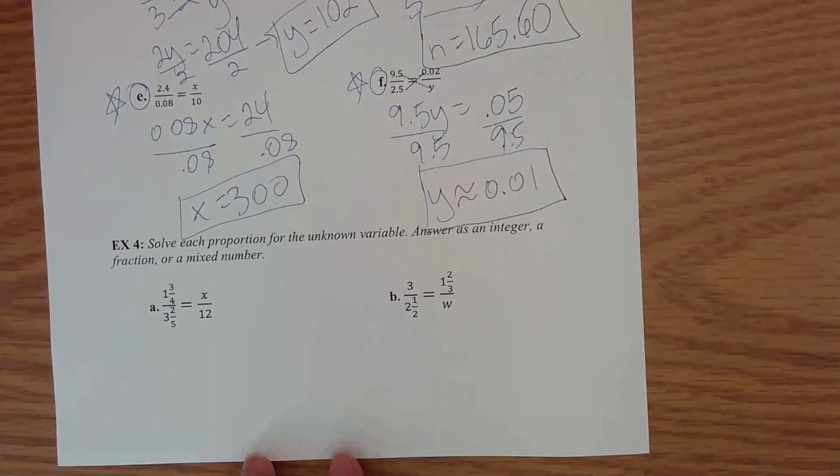Okay, last up is proportions that have fractions in them. So we're going to solve each proportion for the unknown number, but this time we're going to answer as an integer or a fraction or a mixed number. Okay, so let's give these a try.